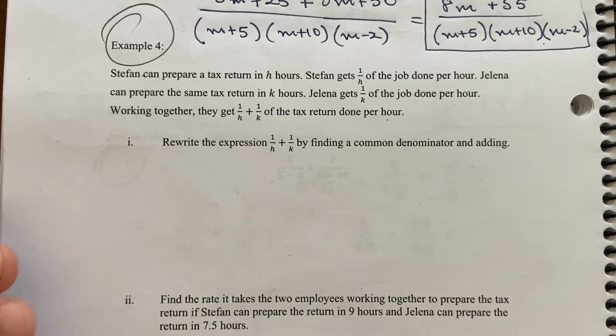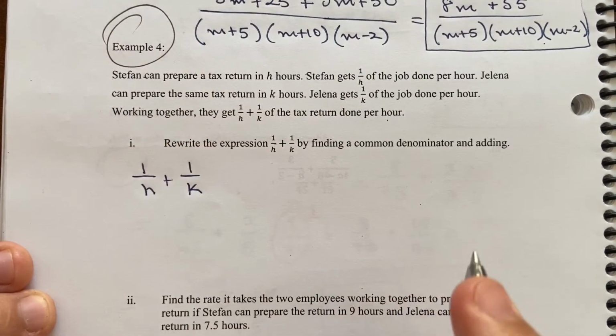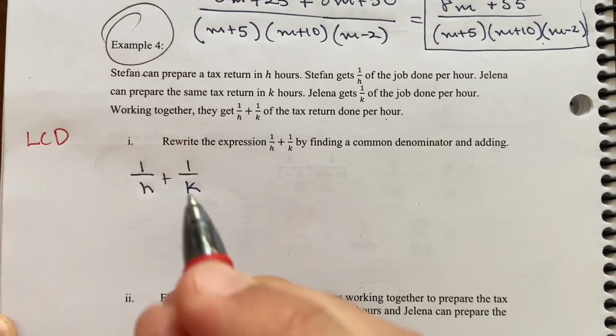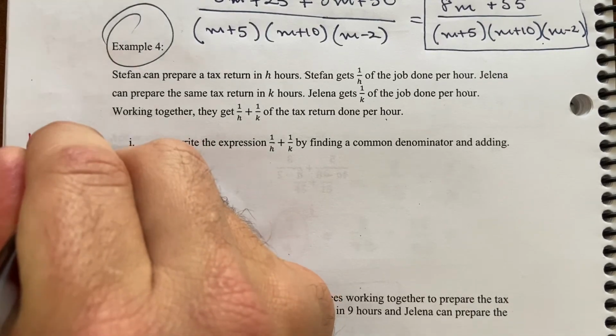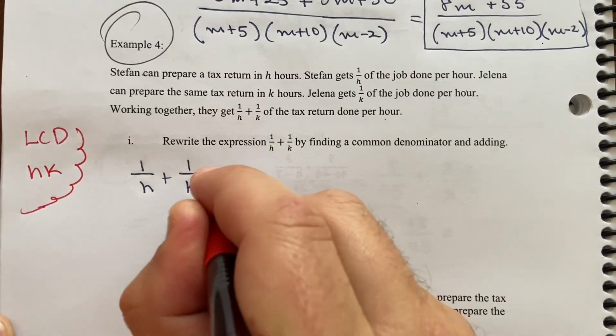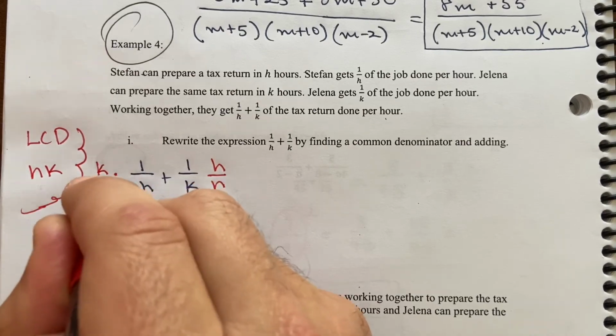Okay. So 1 over h plus 1 over k. The least common denominator there would be h times k. So what this one is missing is h, multiplied by h over h. What this one is missing is k over k.